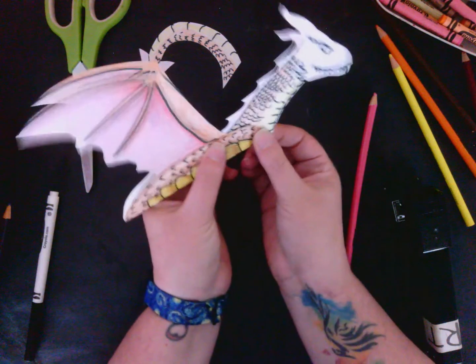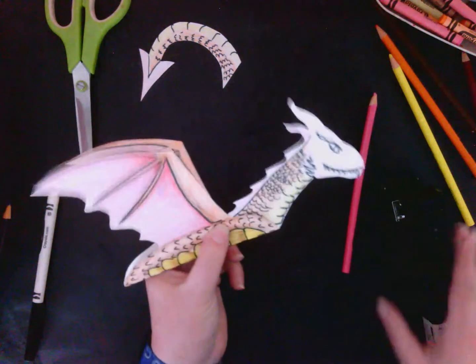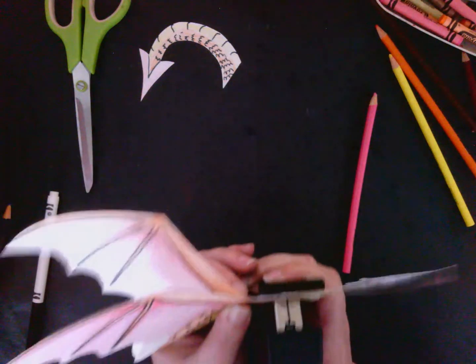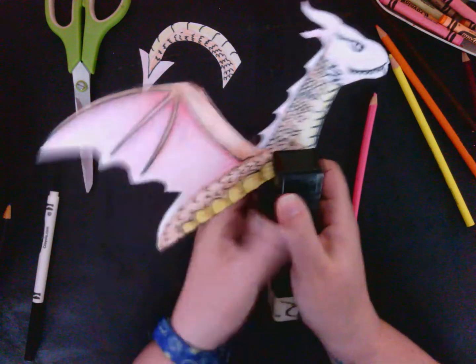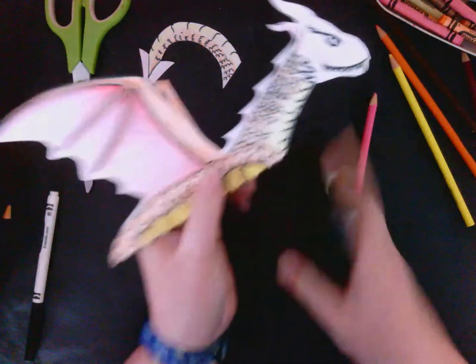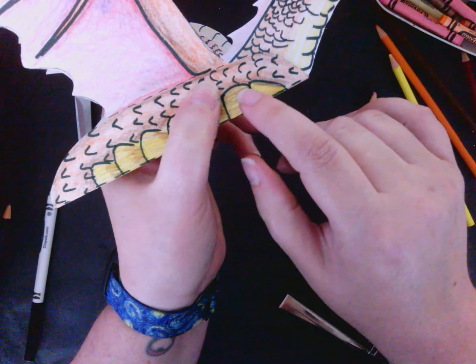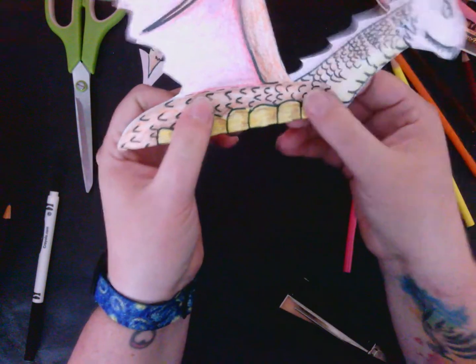You can glue it in, but you can also just use a stapler. So I'm just going to take a staple, and I'm going to staple it along where I have a line to kind of hide the staple. So if you look really closely, my staple is right along that line, but you barely notice it because I've tried to camouflage it in there.